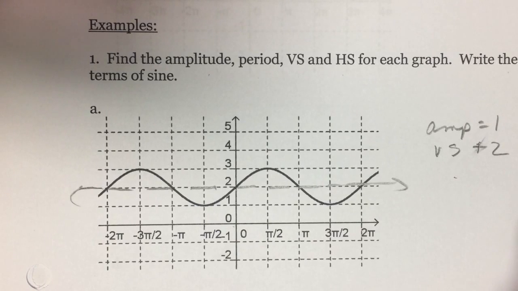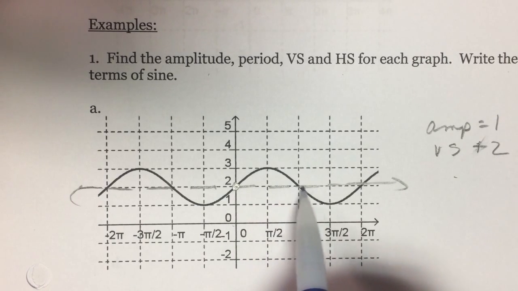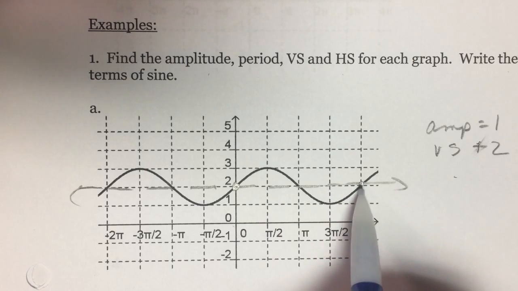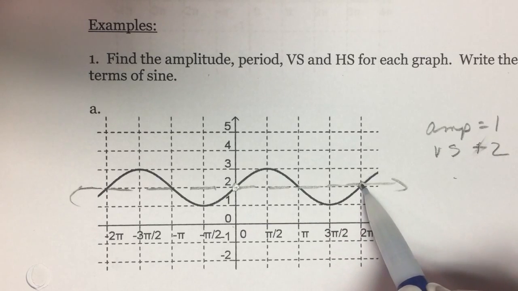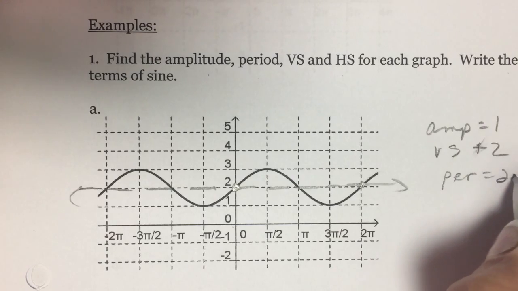We need our B. Well, to find our B, it's the hardest part. That has to do with the period. So if you just look, and it doesn't really matter where you go, but if I look here, see how if I go from here to here, then it's going to start repeating again. So from right here to here is the period. So in this case, my period is 2 pi.